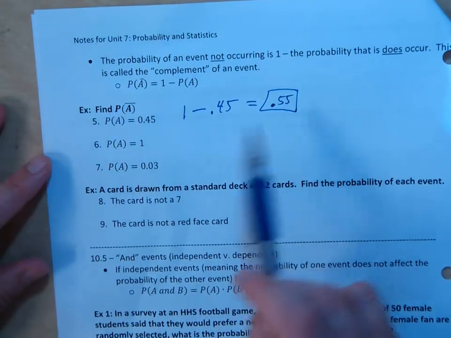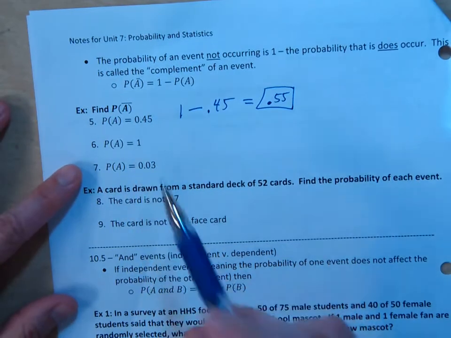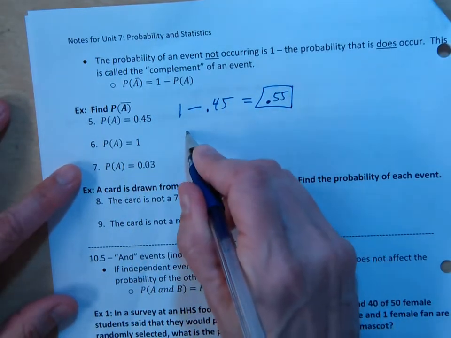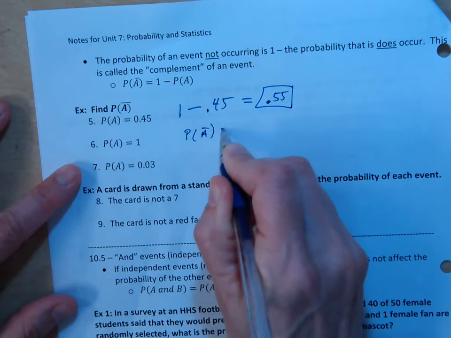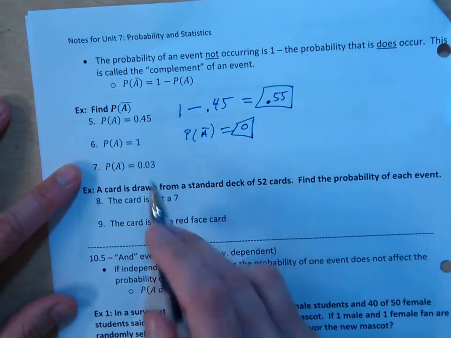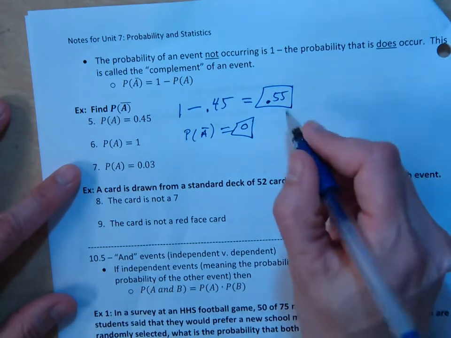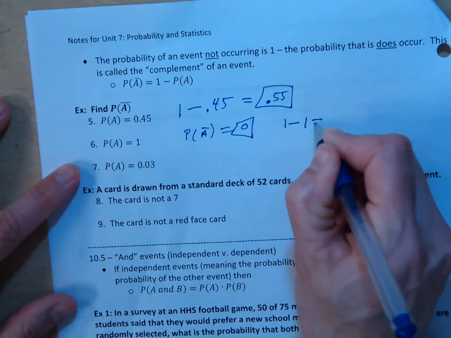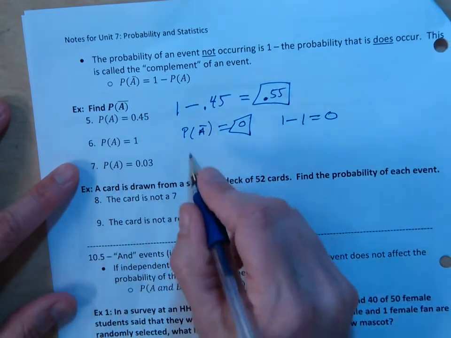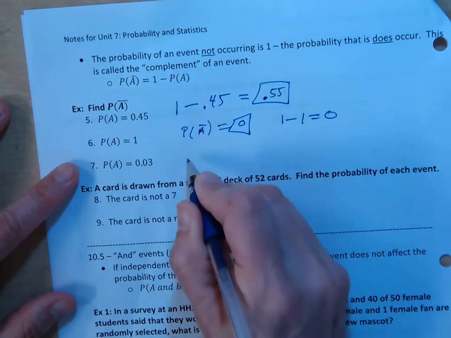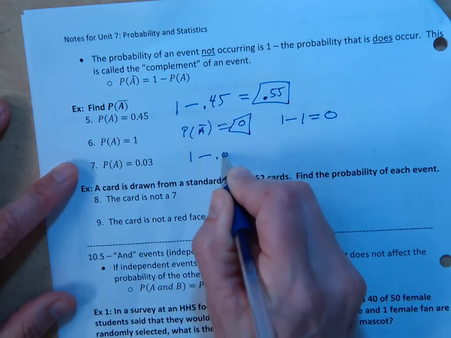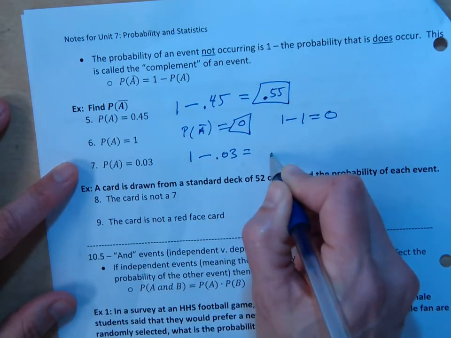Okay, so what about this? If the probability of A is 1, what's the probability that A does not happen? Exactly, 0. 1 minus 1 is 0. And then what would be the answer here? 1 minus 0.03 is 0.97.